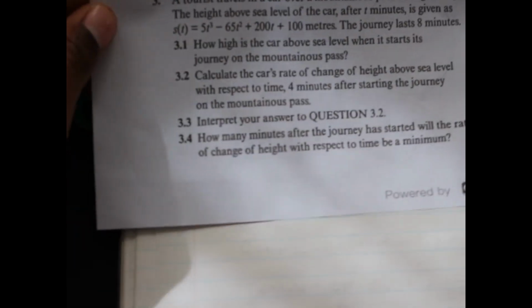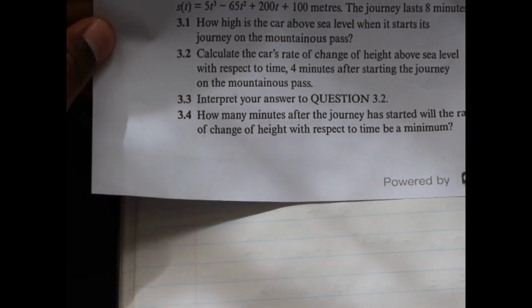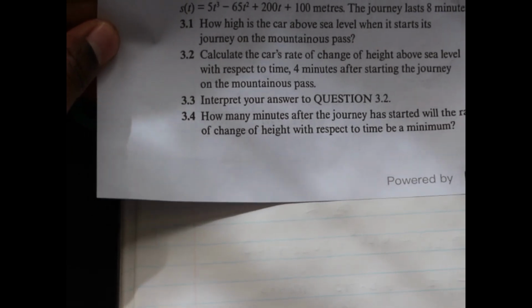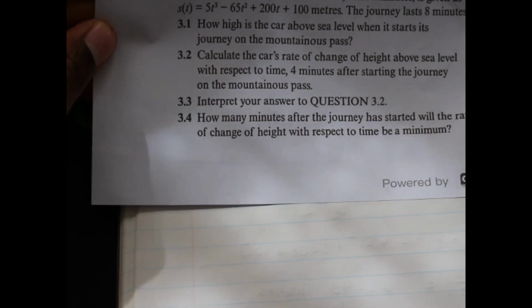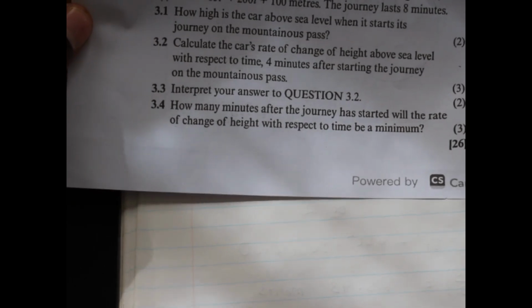Right, guys, let's now quickly look at the last question, right? And probably one of the trickiest of them all, when calculus of motion is concerned. So here's the question: how many minutes after the journey has started will the rate of change of height with respect to time be a minimum?